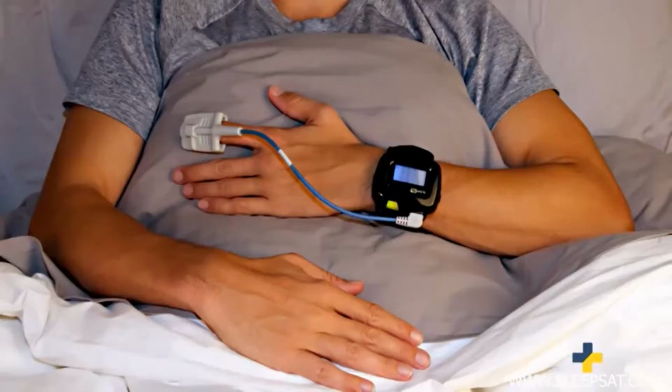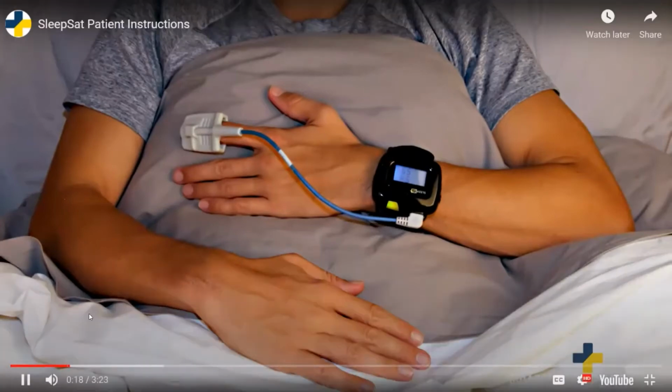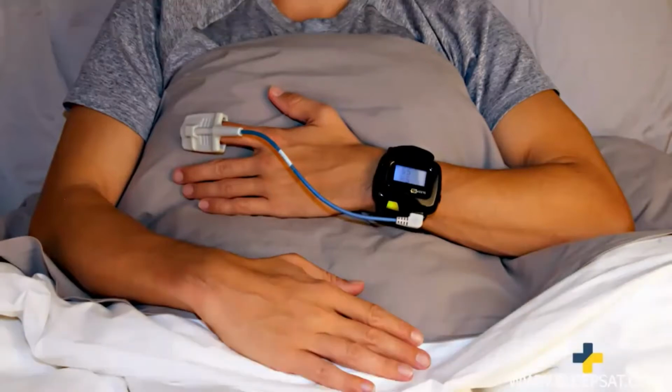An oximetry test has been ordered by your clinician to monitor your oxygen levels and heart rate while you sleep. There is no alarm on the SleepSat device, and it is not intended for real-time monitoring. For best results, remove nail polish. Avoid laying on the hand with the sensor, putting it above your head, or tucking it underneath a pillow.